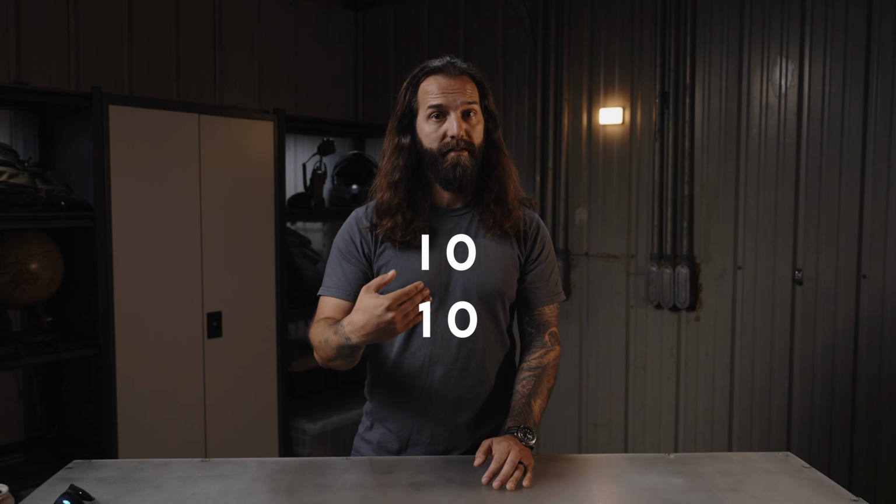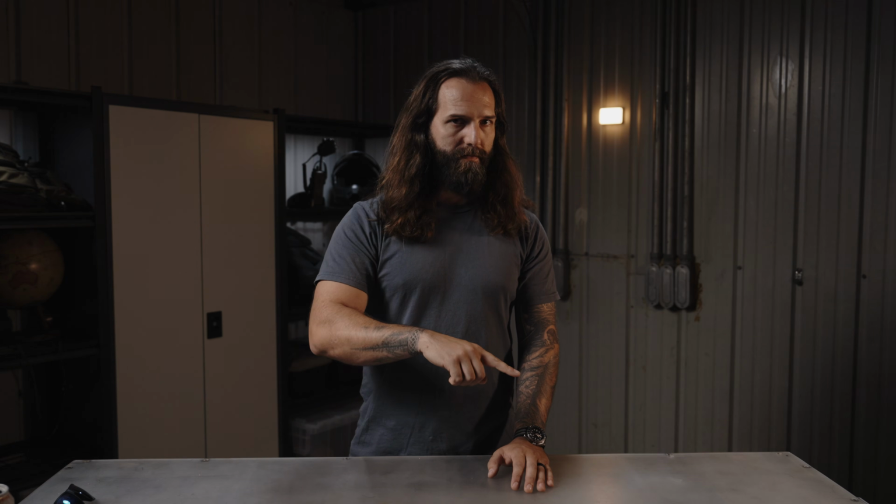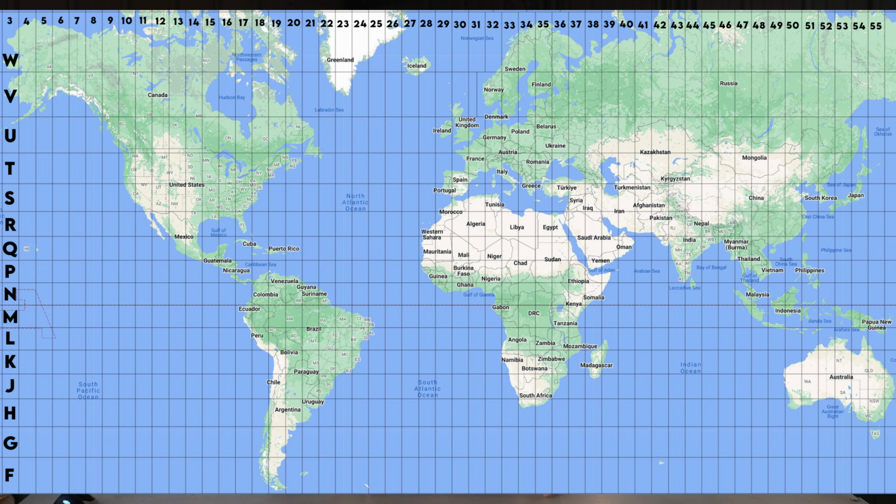So now we have the same 6-degree bands as the meridians that are utilized in UTM, but they are each divided into 20 different sections, giving us 1,200 number letter combinations that the globe is now broken up into.